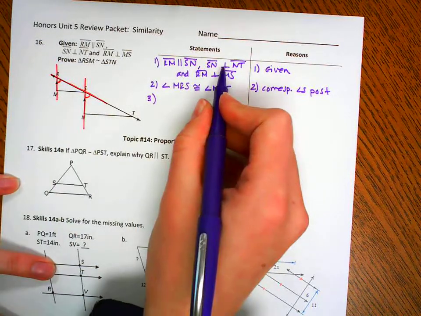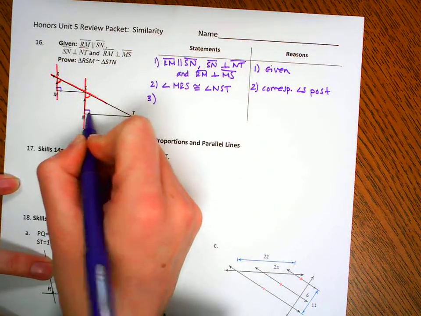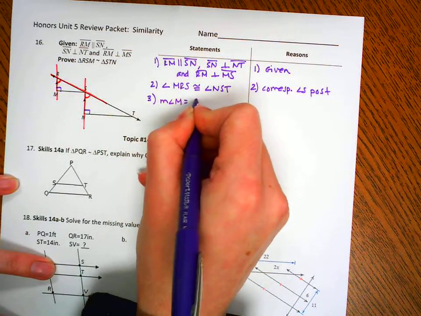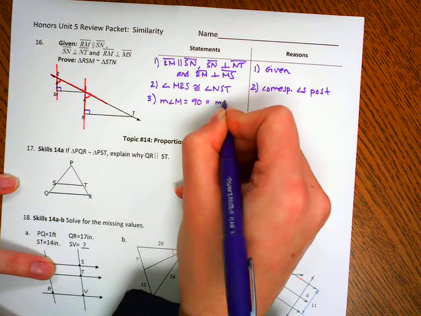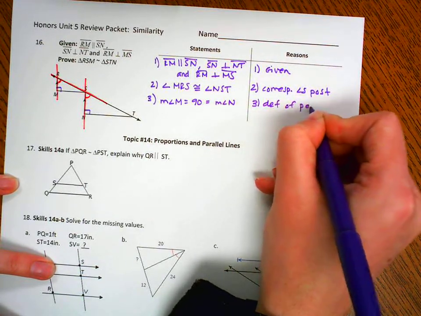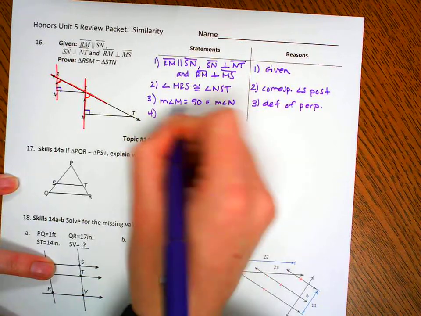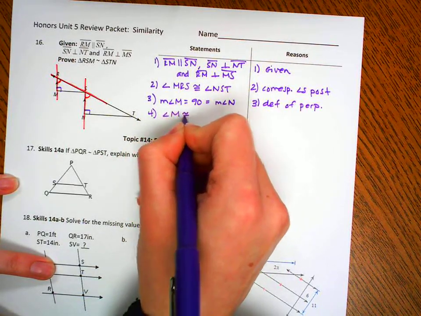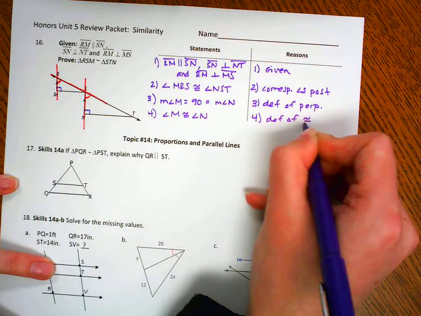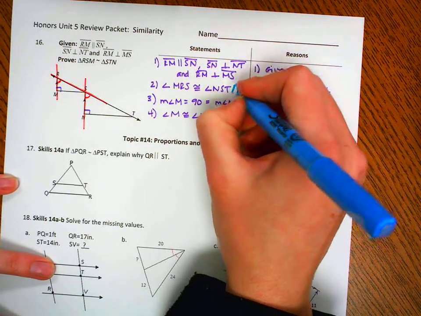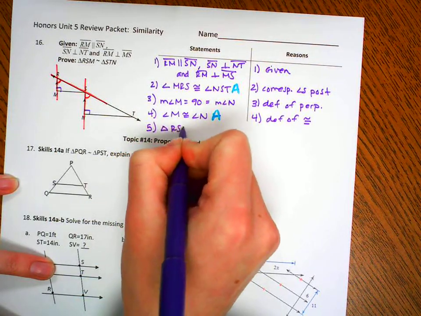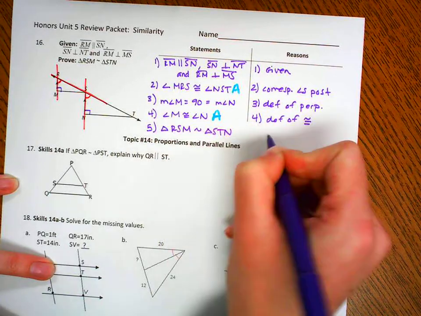Okay, well, I also know, according to this, that these are perpendicular. Now, by definition, if this is perpendicular to this, that means that the measure of angle M has to be 90 degrees, and the measure of angle N also has to be 90 degrees. That's what it literally means to be perpendicular. So definition of perpendicular. Well, since their measures are the same, that means that their angles are congruent. That's the definition of congruence. Now I have a set of angles that are congruent. I have a second set of angles that are congruent. So now I can finally say that my 2 triangles are similar.